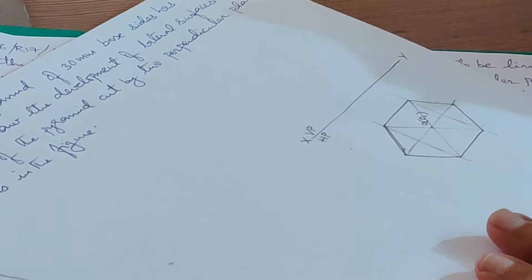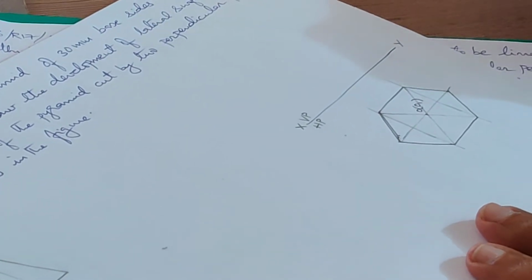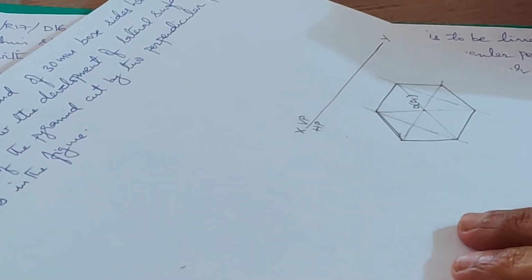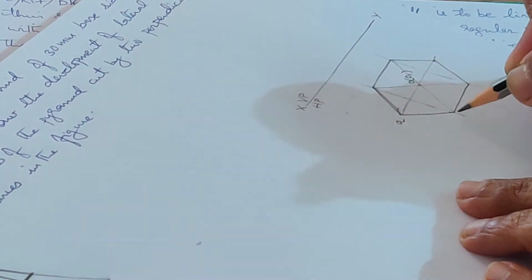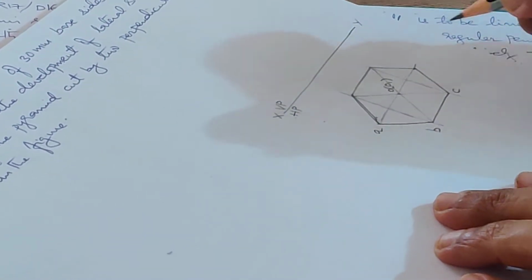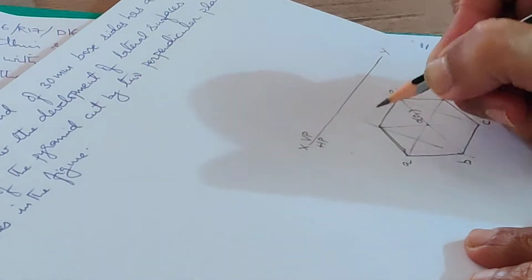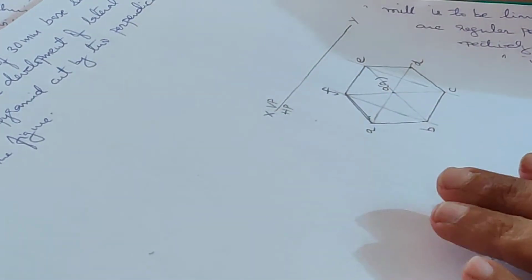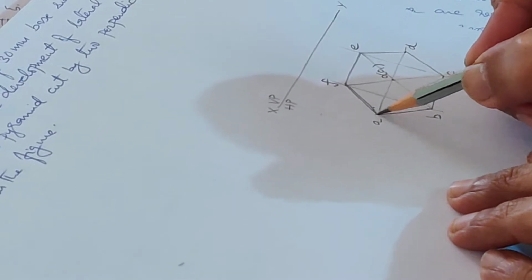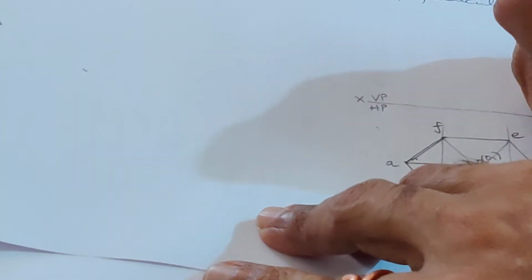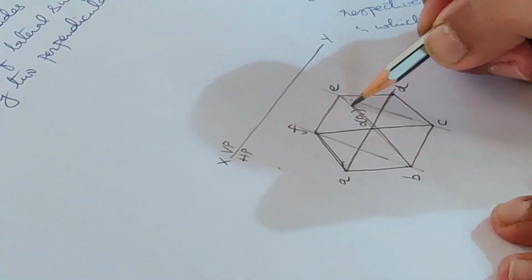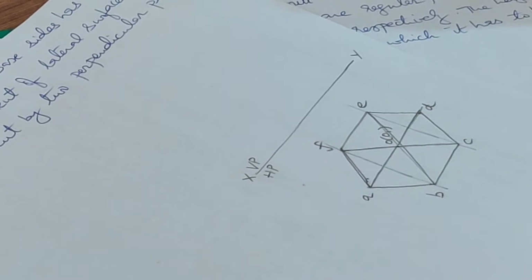Okay, now let us start naming the corners. Let us say this is A, B, C, D, E and F. Okay, because this is a pyramid, you will also draw these dark. They represent slant edges. Now let us start drawing the front view.